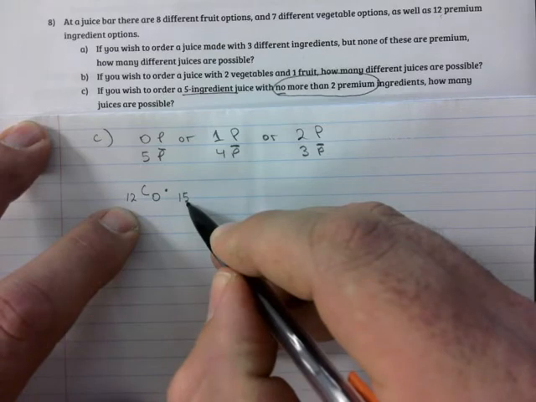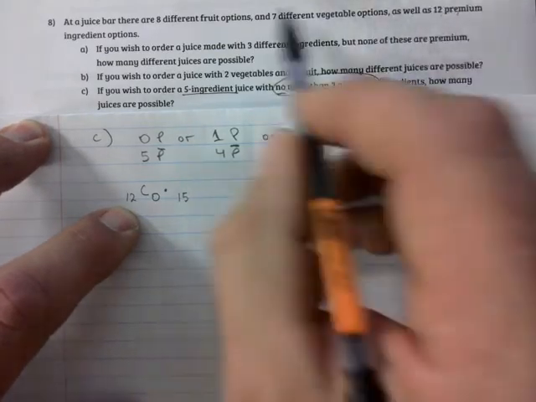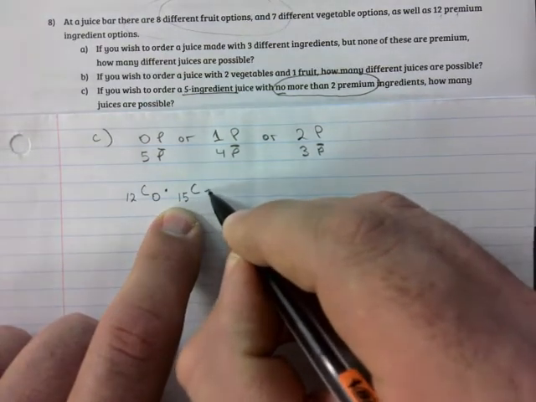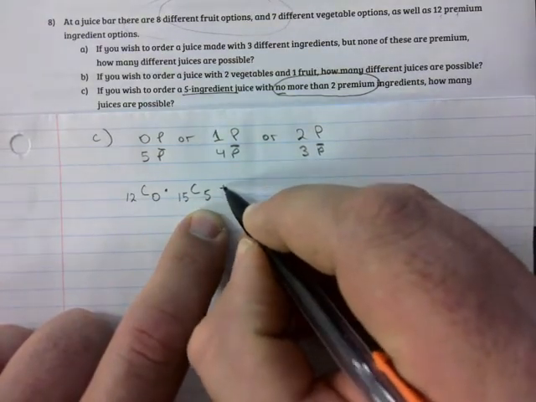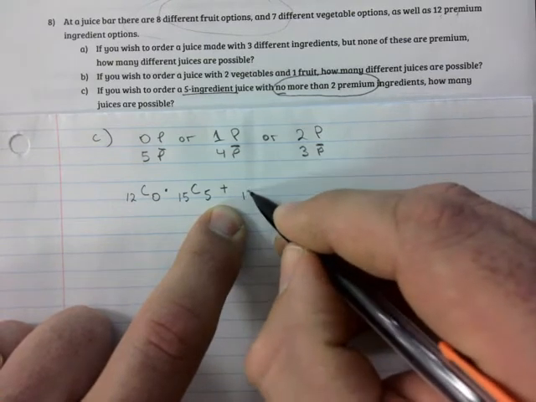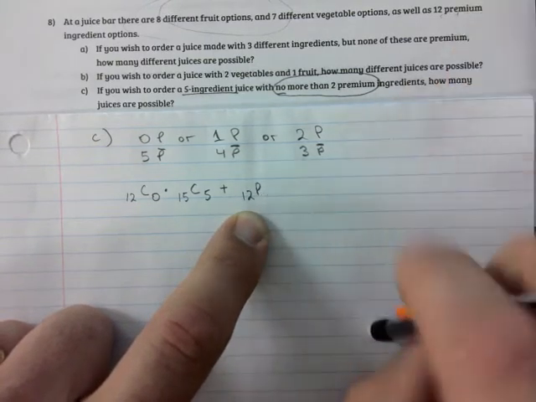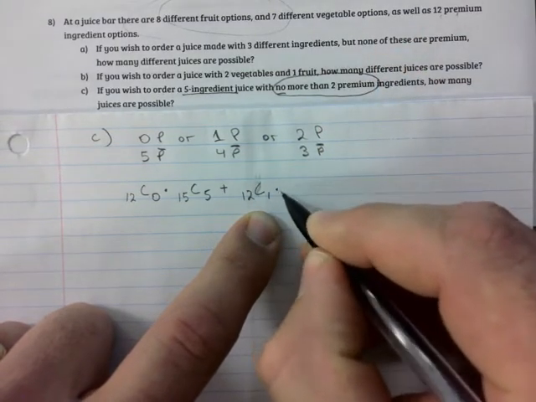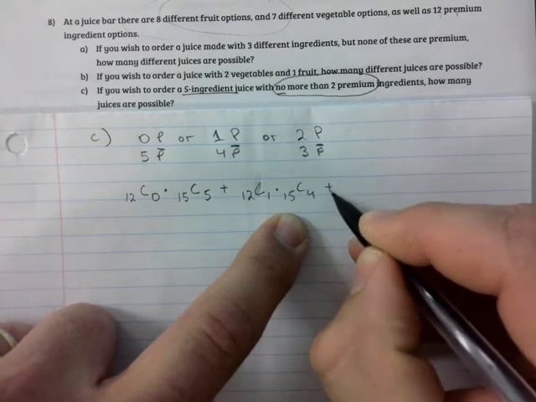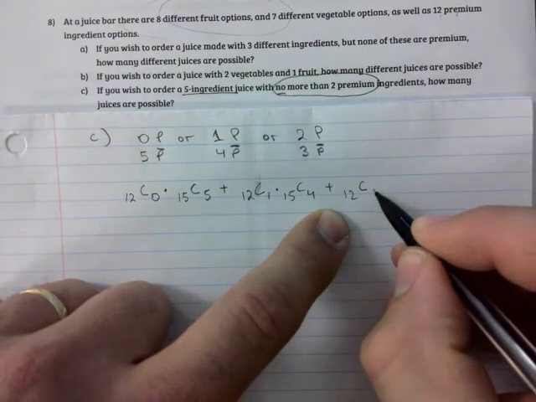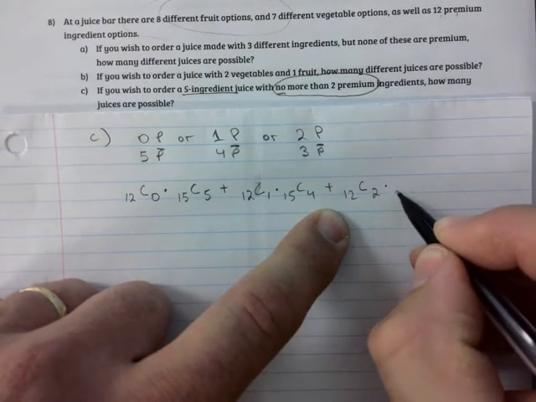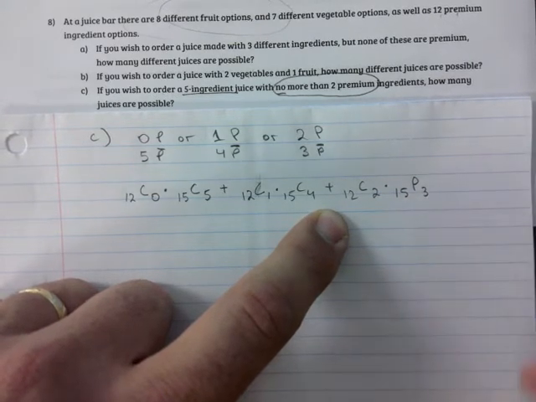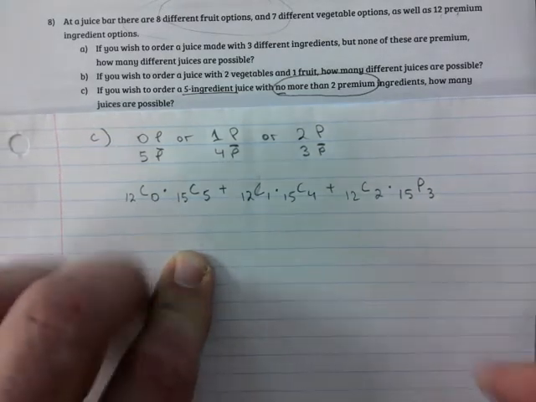There are 15, right? If you think about it, there are 12 premium, and then there are 8 and 7 that are non-premium, and I'm going to choose 5. Or the other option would be from the 12 premium, I'm going to choose 1 and 15 choose 4. Or from the 12, I choose 2 premium, and I take my non-premium options and I pick 3 in that case. So these are the options that I'm going to use.